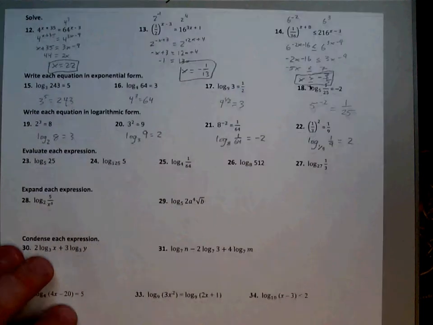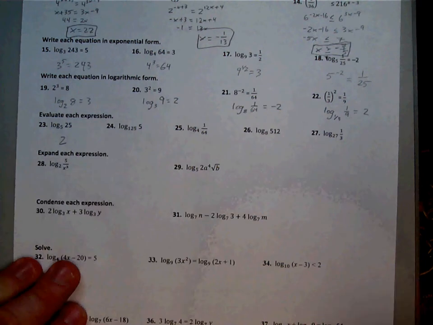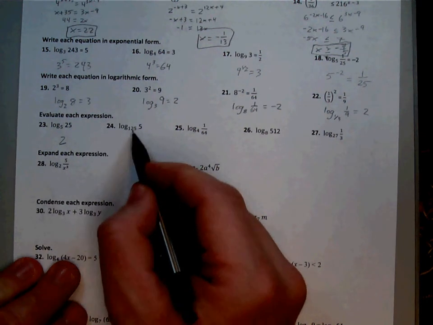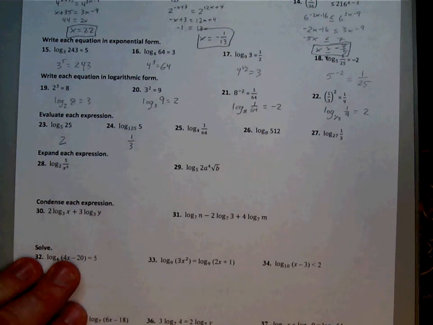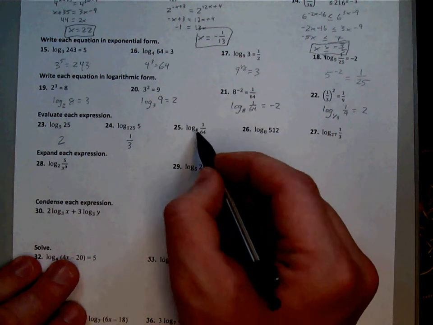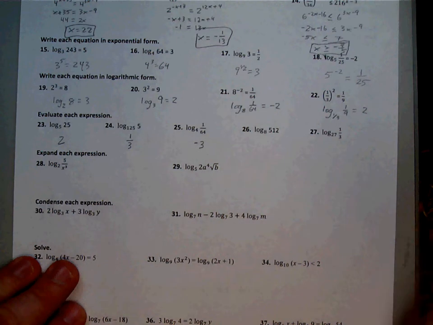Now we evaluate. 5 to some power is 25, well that's 2. 125, you actually have to cube root 125 to get 5, so that means as an exponent that's 1/3. 4 to some power, 4 to the 3rd is 64, but I want to move it to the denominator, so it's got to be a negative, so negative 3.